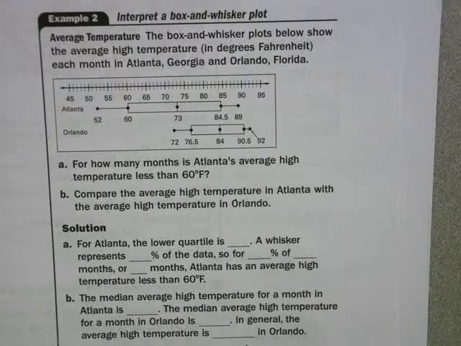These data were used to create the box and whisker plot in example 2. Oops, I'm reading the wrong direction. Sorry, I'm on example 3. Good grief. All right, the box and whisker plots is still the same thing.